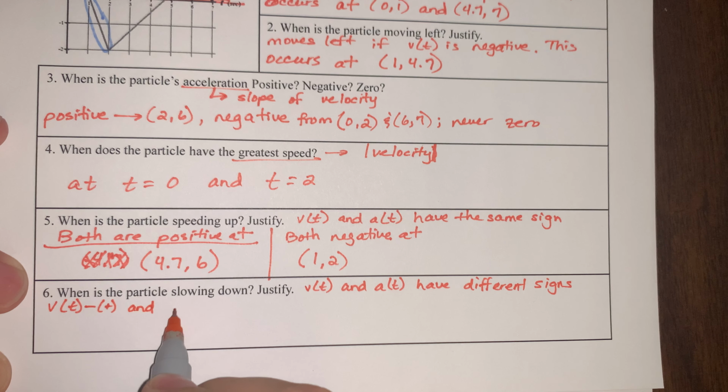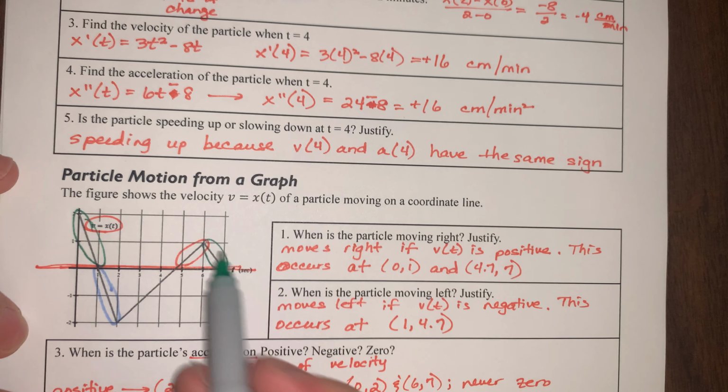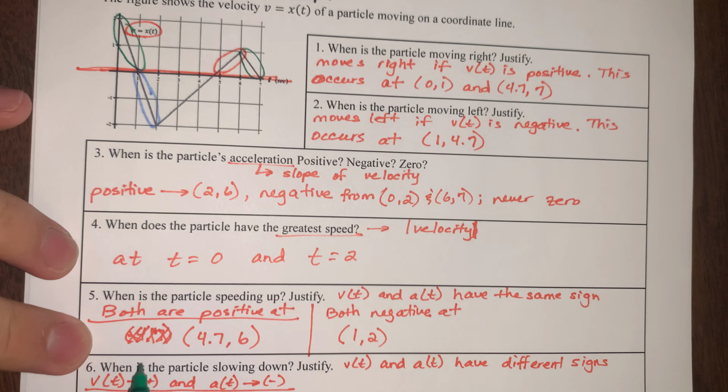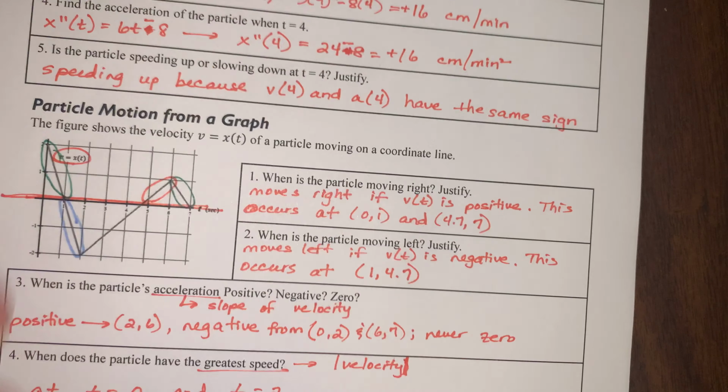and acceleration is negative. All right, so when the velocity is positive and the acceleration is negative. So velocity is positive above the x-axis, and it's negative slope, negative acceleration, negative slope, negative acceleration. So we know that that's happening from 0 to 1 and from 6 to 7.